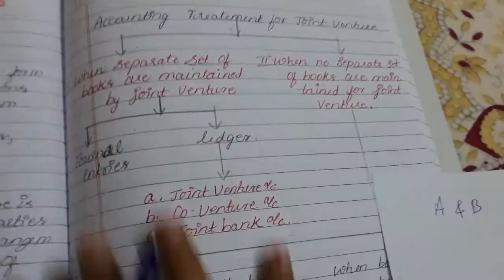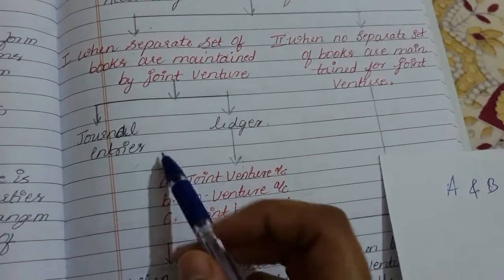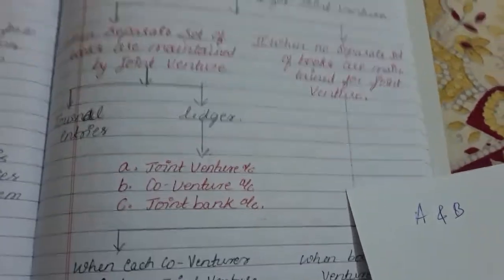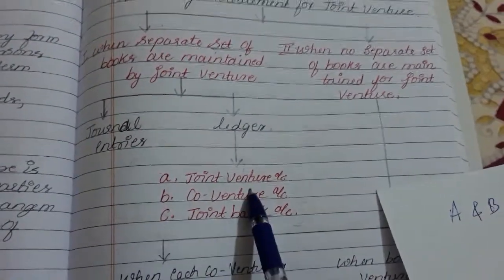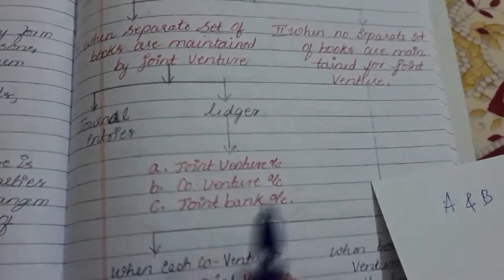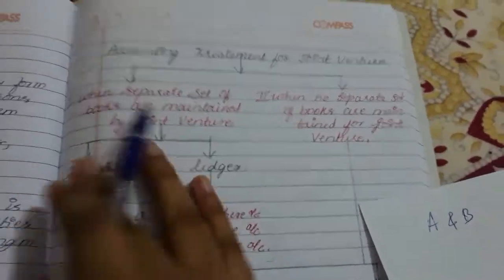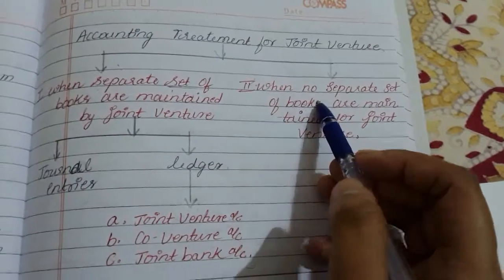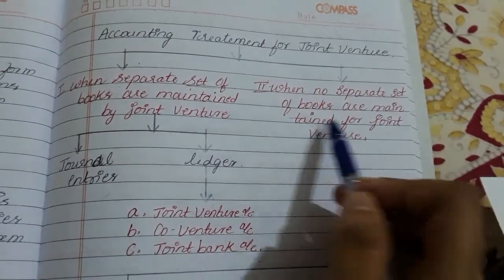Next, we are done with this. So we know what the journal entries are, and we need to prepare three kinds of ledger accounts: one is the joint venture account, the co-venturers account, and the joint bank account. Now we will be starting with the case when no separate set of books is maintained for the joint venture.